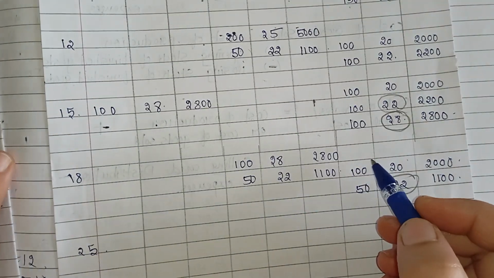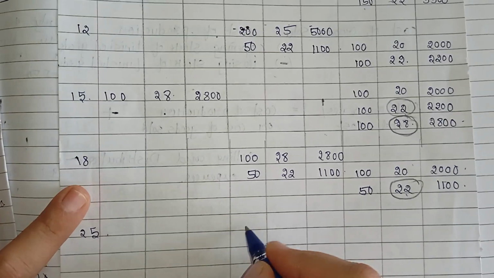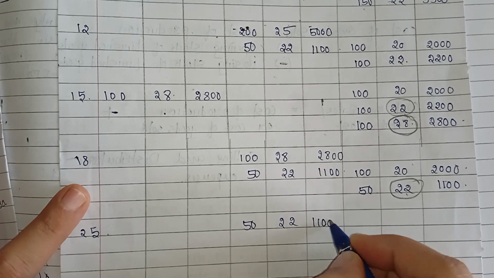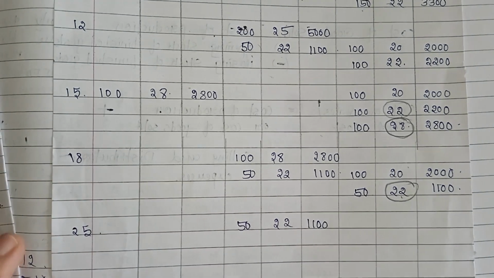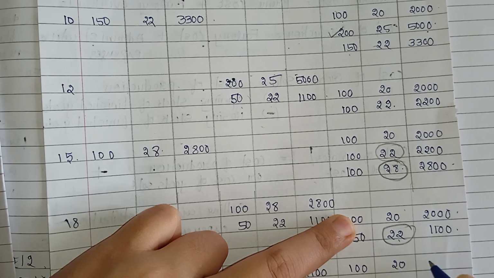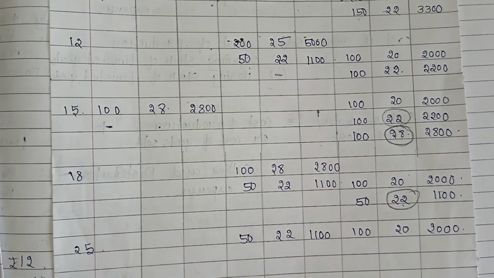We issued 50 units, and here also 50 units are there. So issue 50 at the rate of 22, which amounts to rupees 1100. Now the remaining balance is 100 at the rate of 20, 2000. So this is our closing stock.